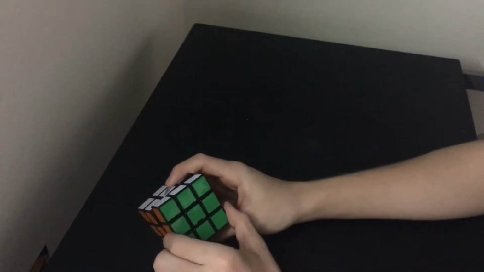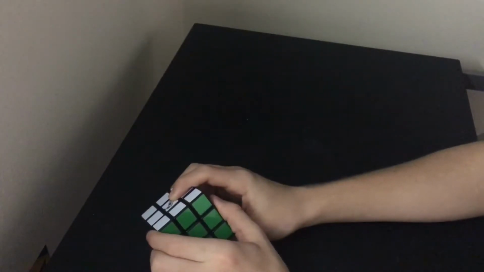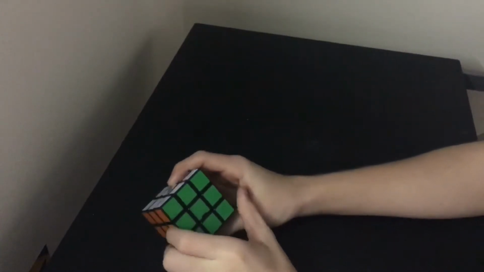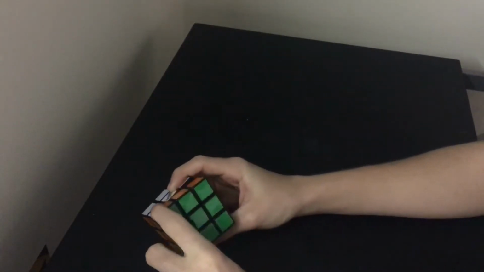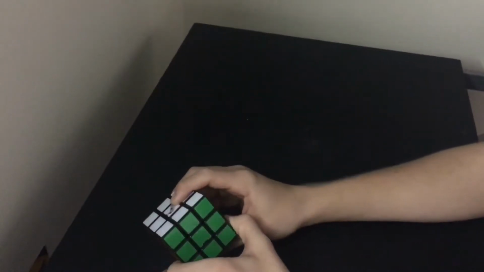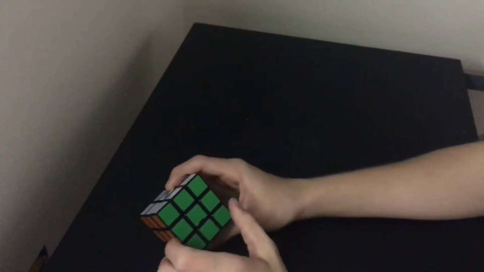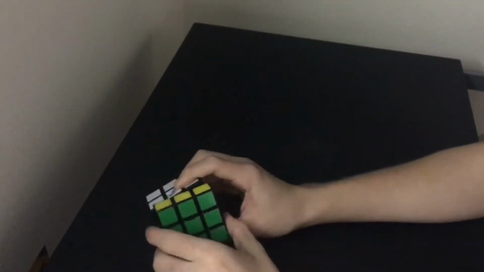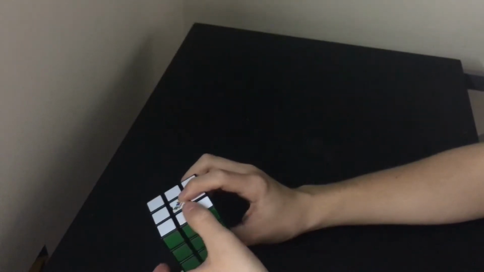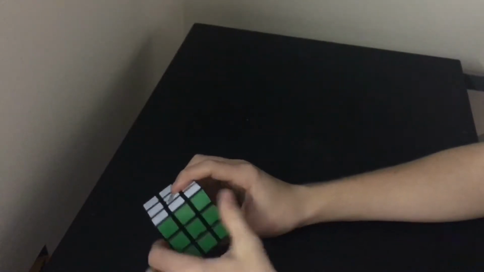Next up we have F. F would be the front side clockwise. So F would look like this. F prime would be the opposite of that, counterclockwise. And F2 would be the front side twice. So F, F prime, F2.